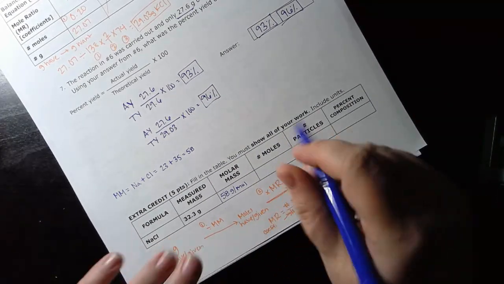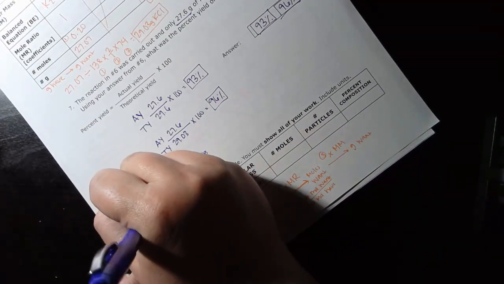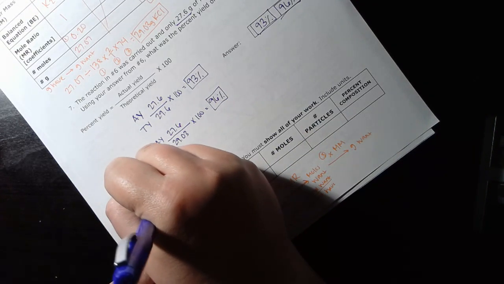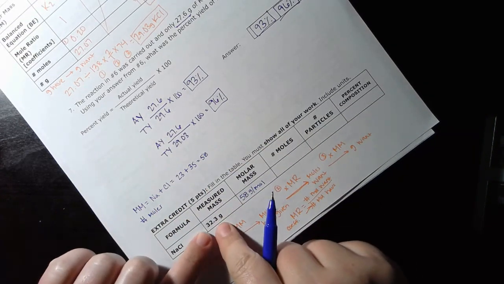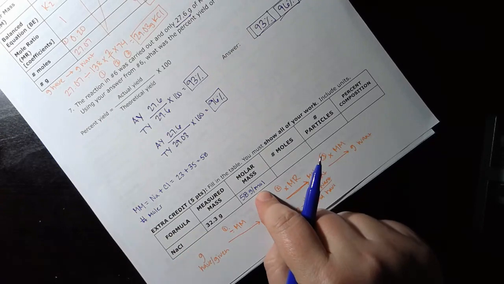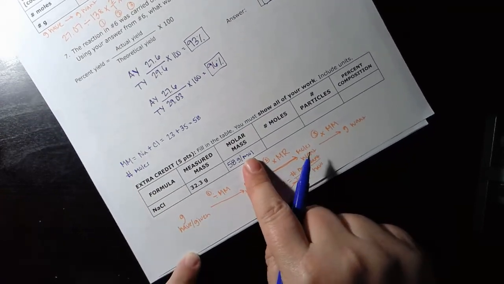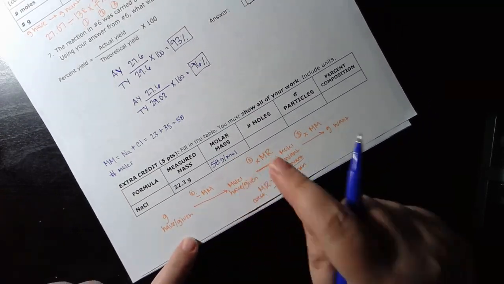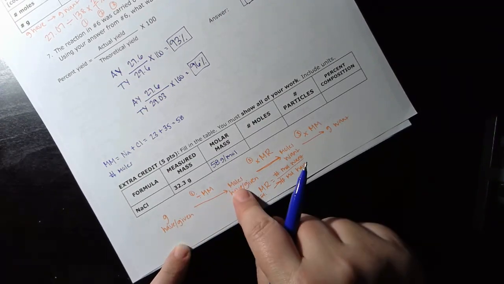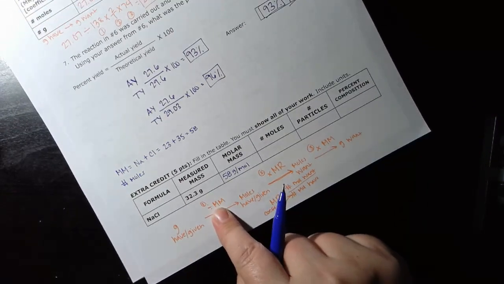Now we need to get the number of moles. So to calculate number of moles, we have mass, we want moles. You can remember from mole conversions or just remember down here. We have mass, we want moles. What does it say to do? Divide by molar mass.